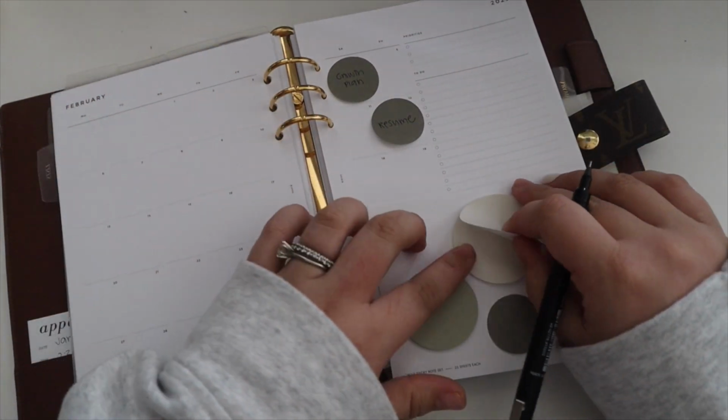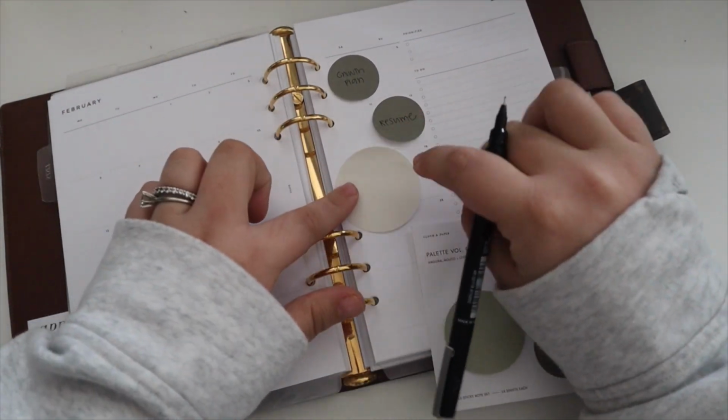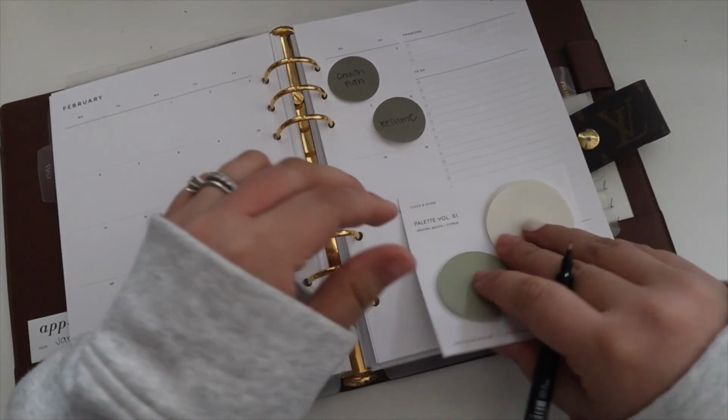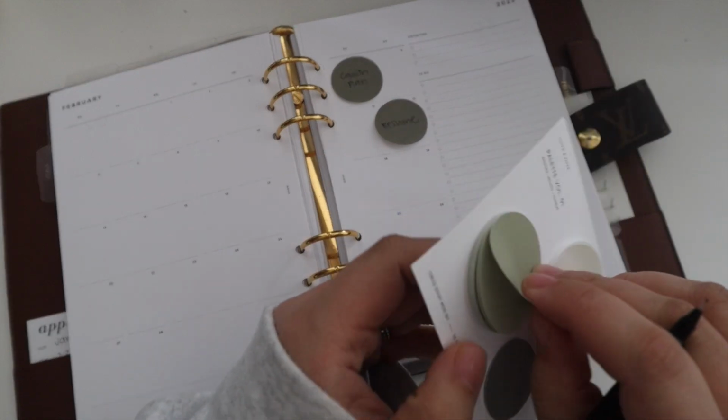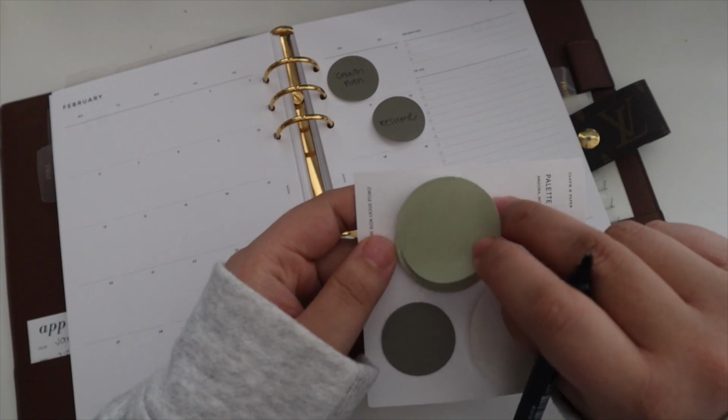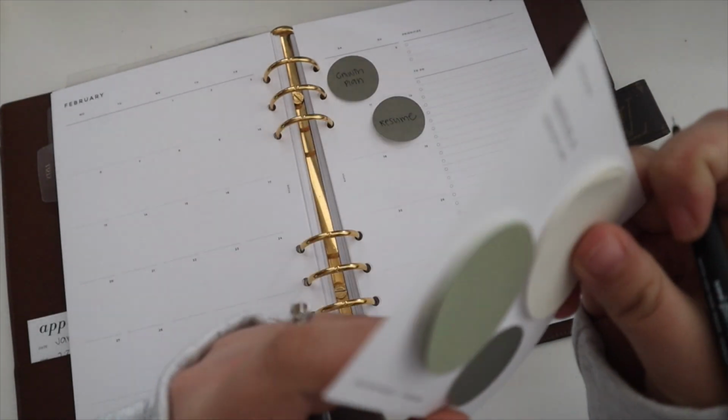Should I do like a big one for submit? It's a little too big. What about the green? I think I have a spare green one. Let's hit the green. No, let's keep it consistent.